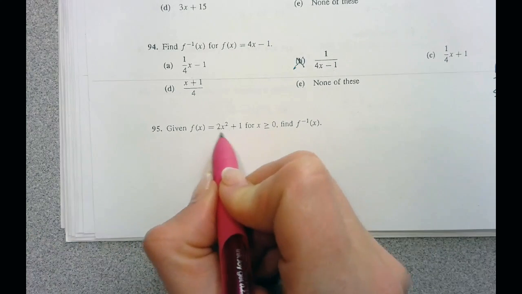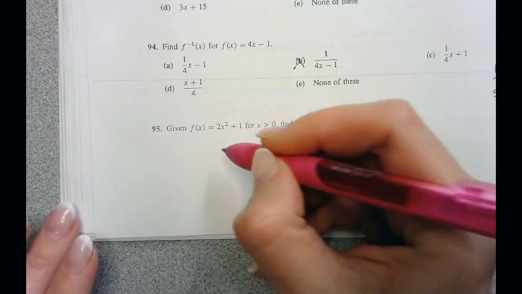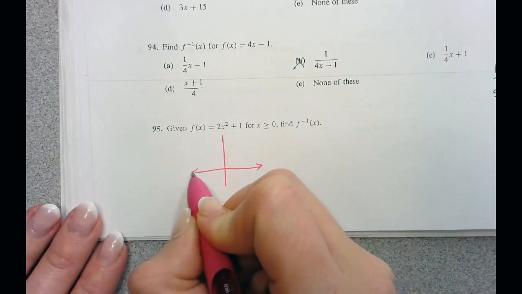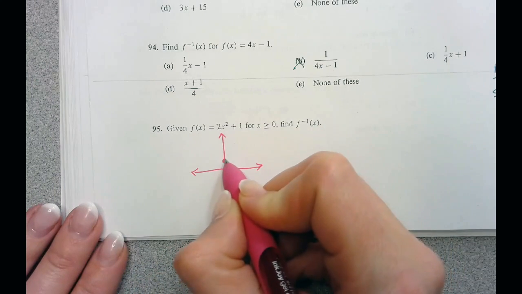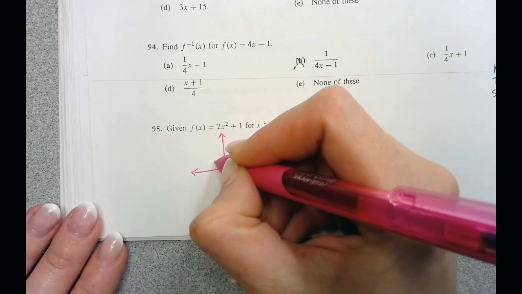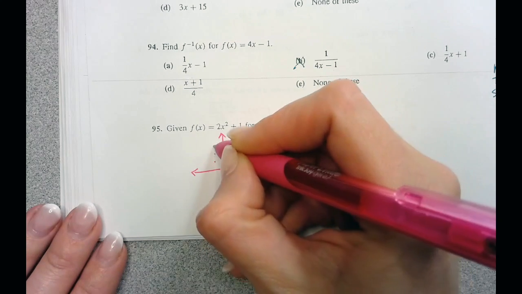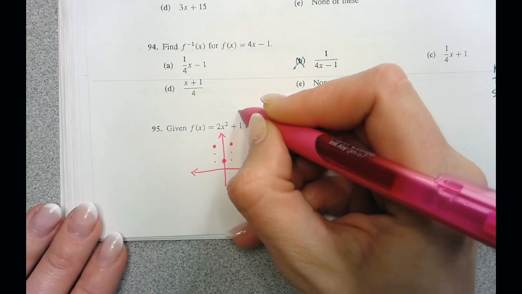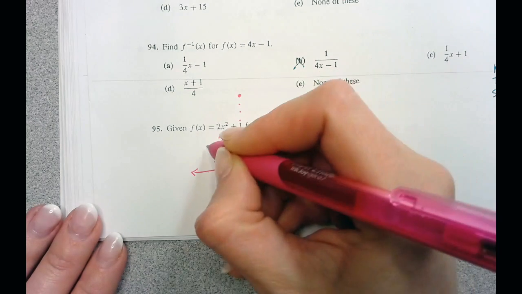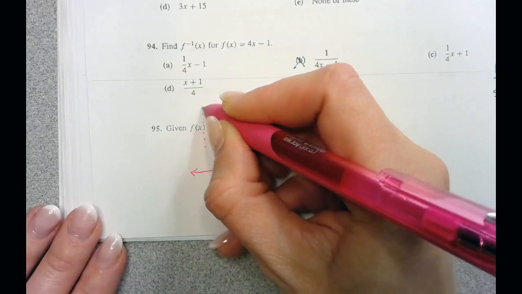F of x equals this parabola for x is greater than or equal to 0. What the heck are they talking about here? You have a parabola with a vertical stretch of 2, shifted up 1 unit. There's my vertex, up 1 unit, and then instead of over 1 up 1, it's going to be over 1 up 2. And then instead of over 1 up 3, it's going to be over 1 up 1, 2, 3, 4, 5, 6. Everything vertically is stretched by 2.